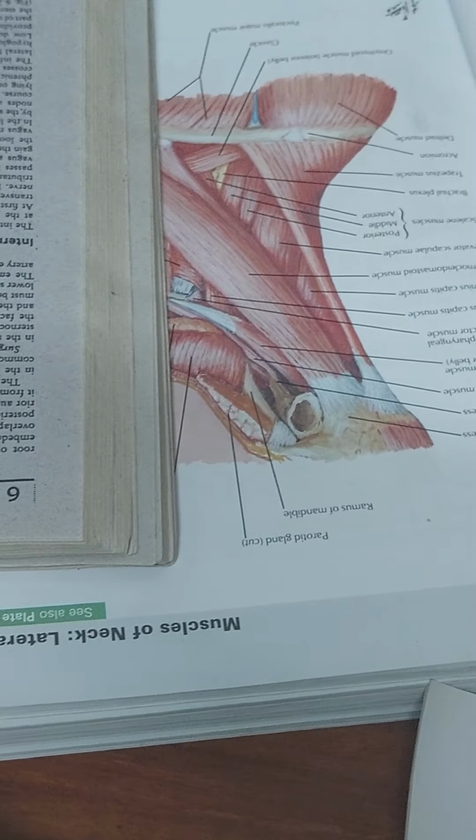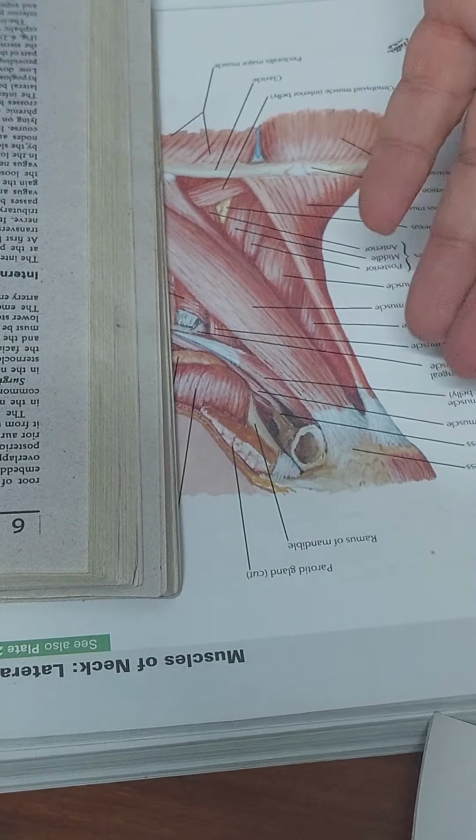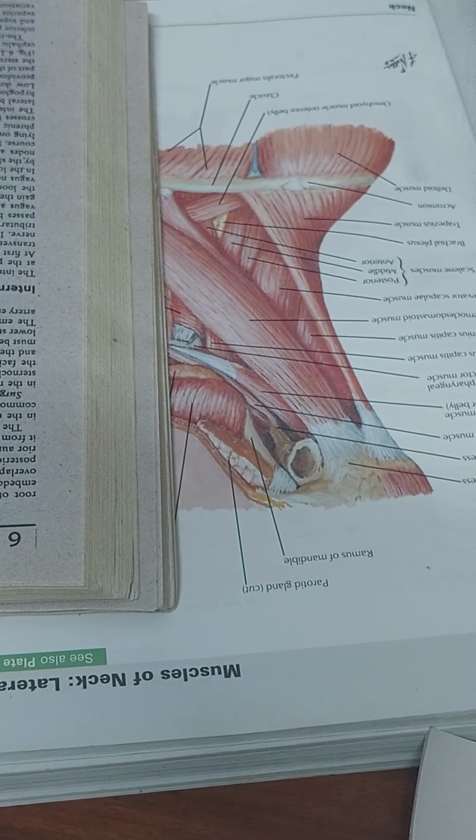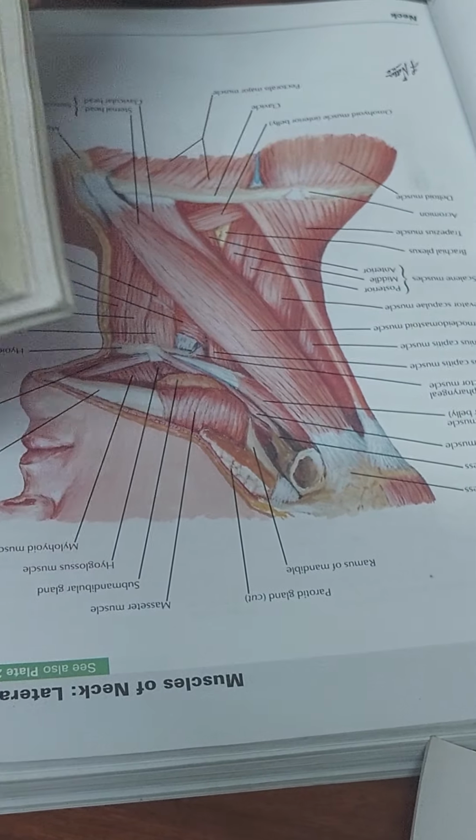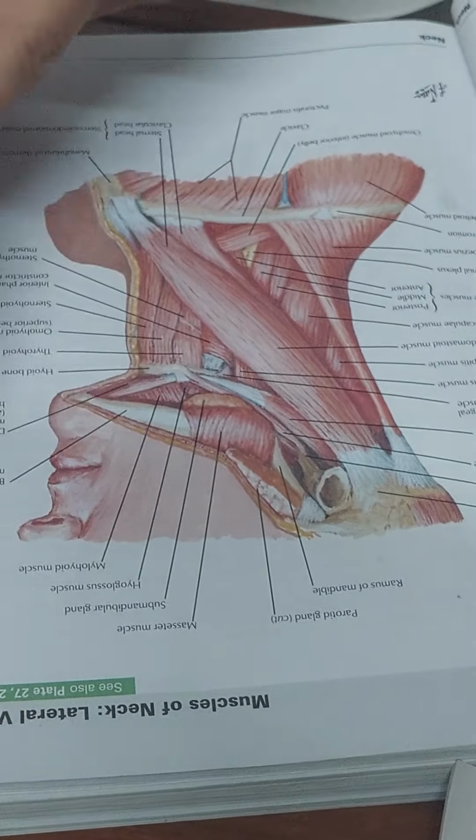For example, you can see the carotid triangle, then the digastric triangle, the submandibular triangle, and muscular triangle. These are the subdivisions of the anterior triangle which we will discuss in detail in the next lecture.